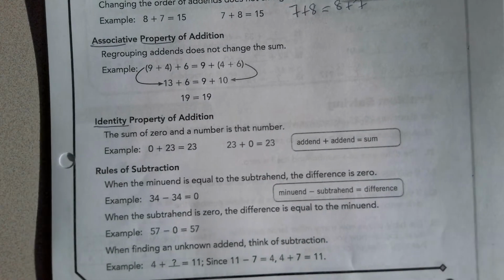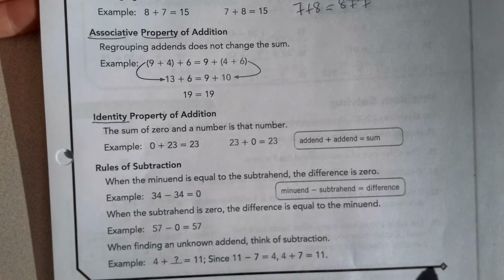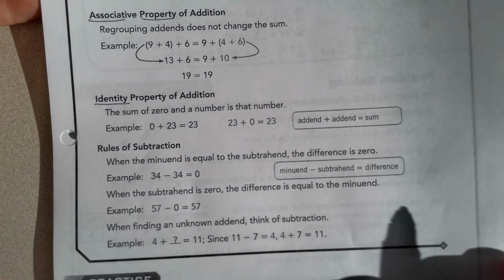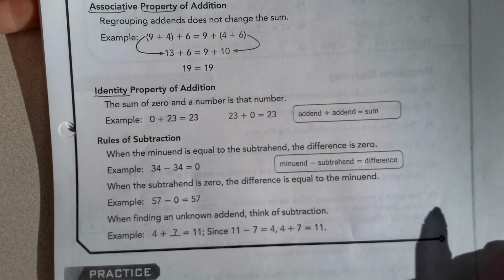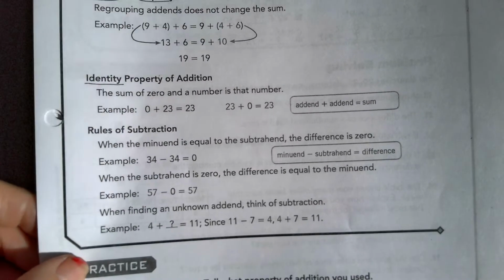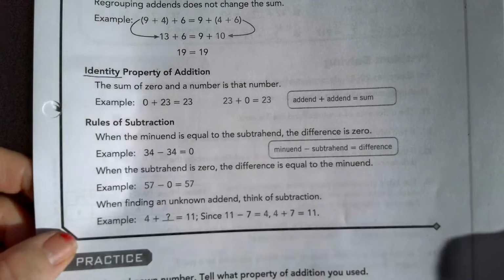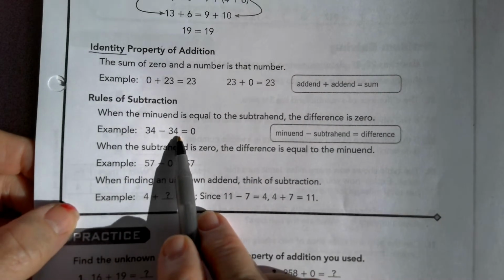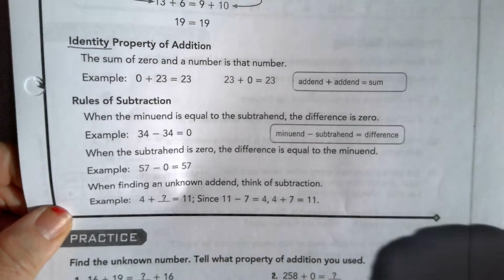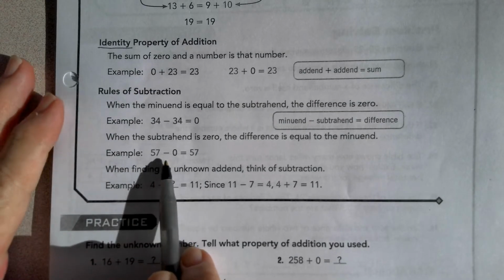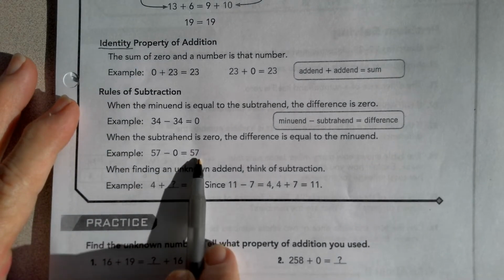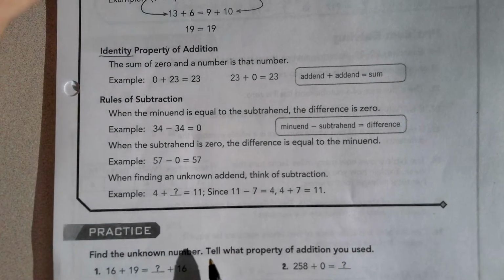So this is actually the identity property of addition, it says addition, but I think it's the identity property of 0, right? And then we should know, what's 34 minus 34? It's always 0. If I have $34, then I spend $34, I have 0 left. 57 minus 0 is 57, that's easy.